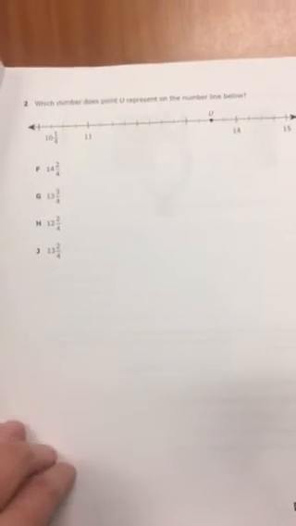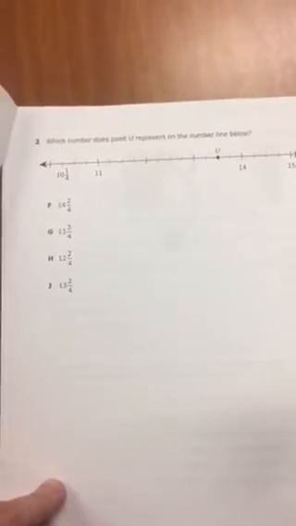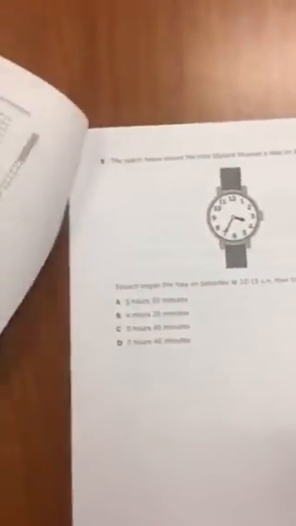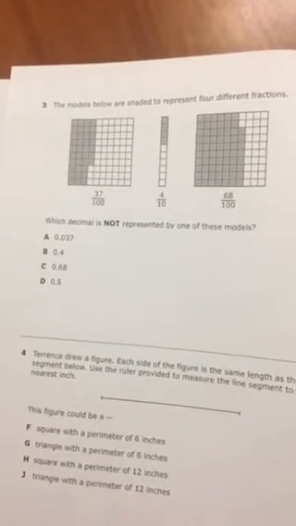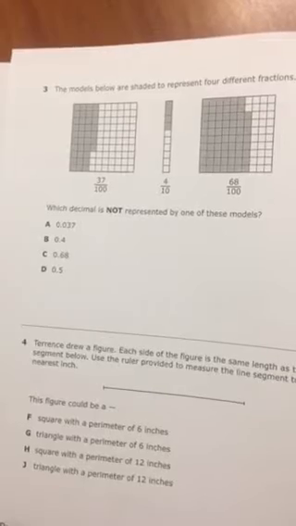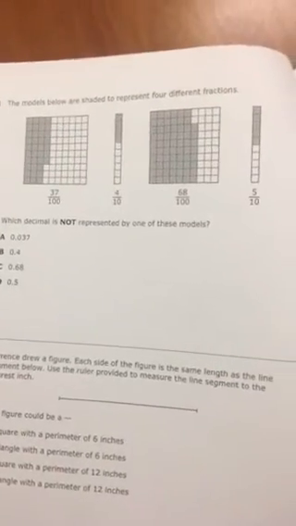Question 2. Which number does point U represent on the number line below? Question 3. The models below are shaded to represent 4 different fractions. Which decimal is not represented by one of these models?